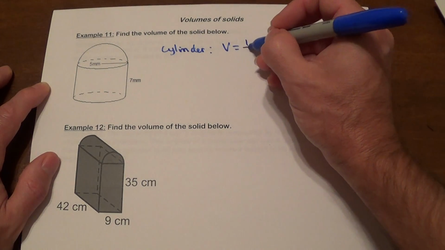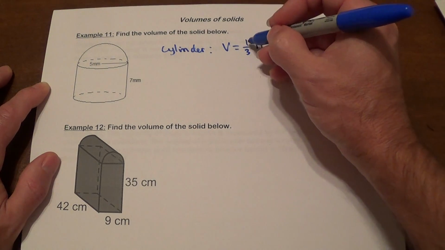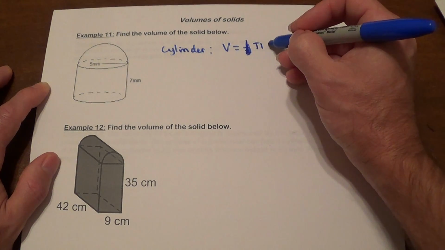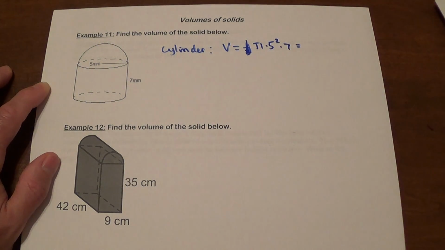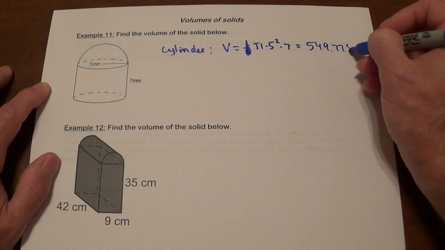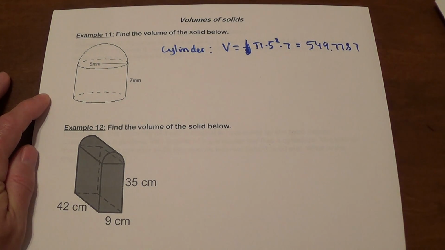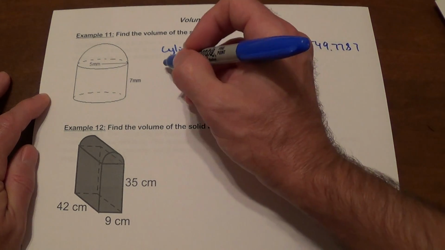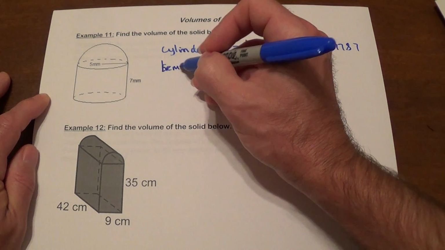So the volume is going to be 1/3 times pi. No, I'm sorry, there is no 1/3. So pi times radius squared, which is 5 squared, times the height. So if I type it in the calculator, that's going to give me 549.7787. I'm going to round it a little bit more than 2 decimal places because when I add it together, I want to be more accurate. A semicircle, it's called hemisphere.